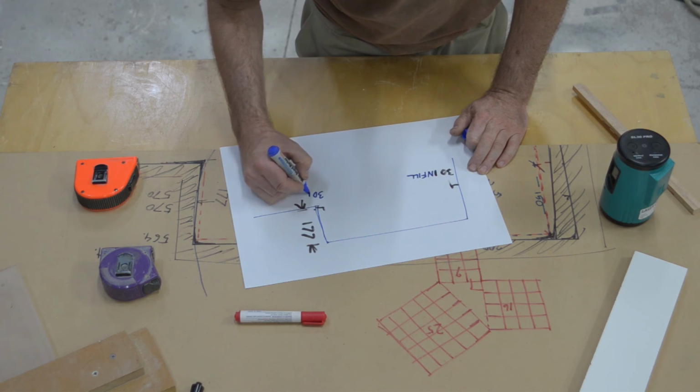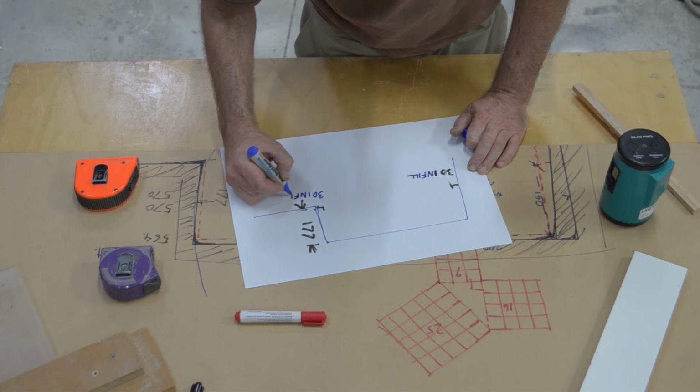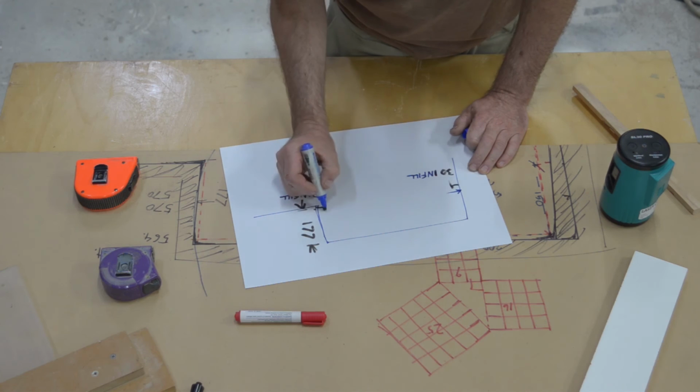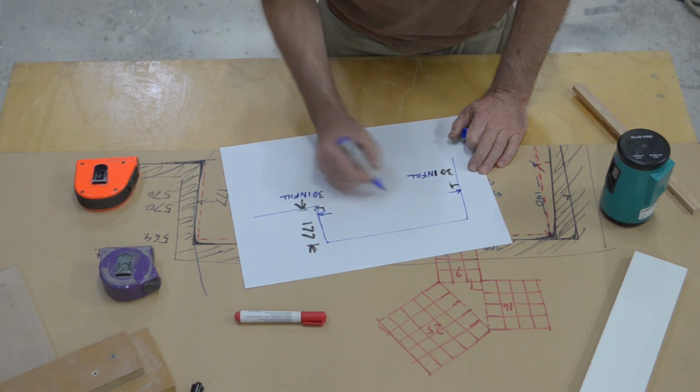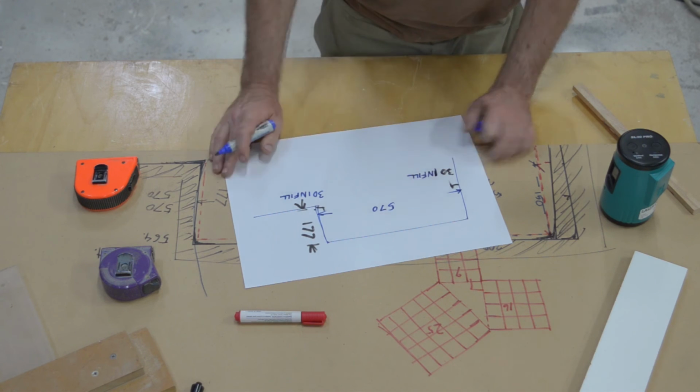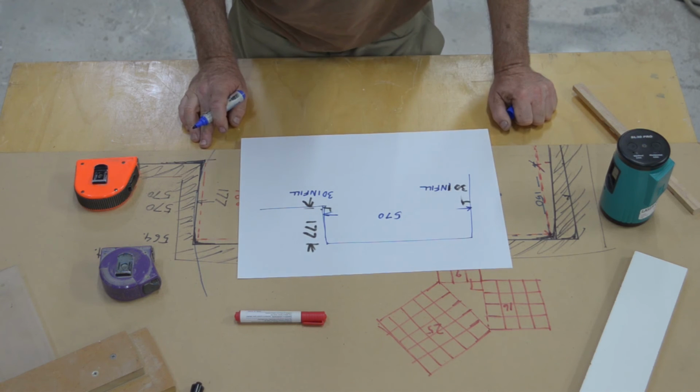A 30 infill. And I'm going to put, as a dimension there, nonetheless, the 570, which is what I could measure, because I've got the infill here to denote what I've got to worry about.